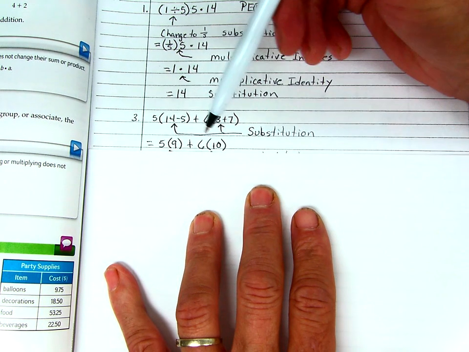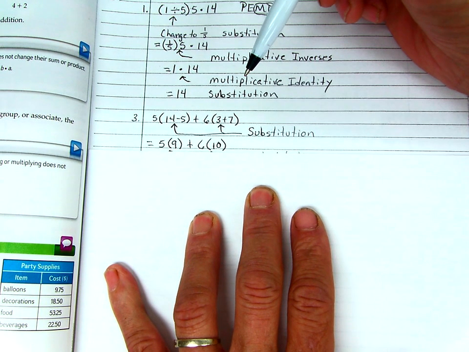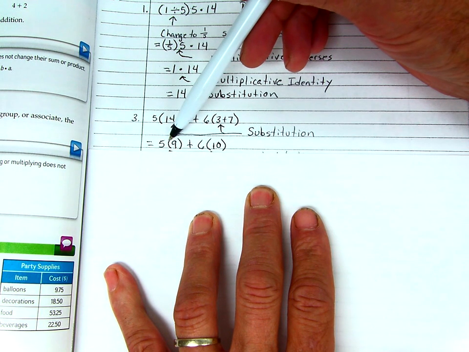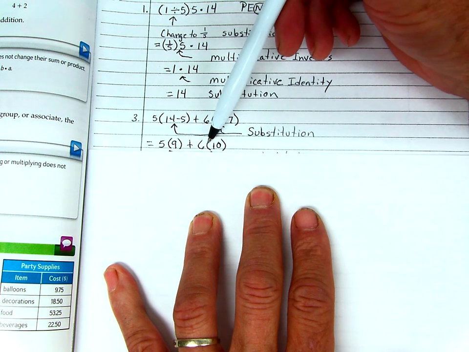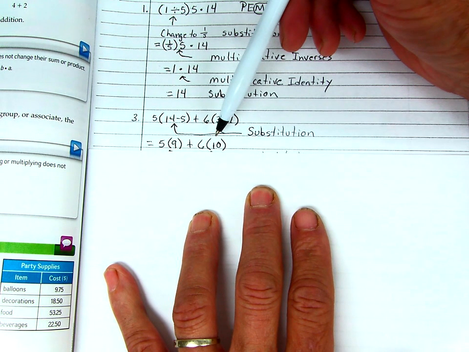Now I've got multiply, add, multiply. Multiplication comes before addition, so I must do the multiplication first. I don't need a separate line for this multiplication and a separate line for this multiplication. I can do them both at the same time.